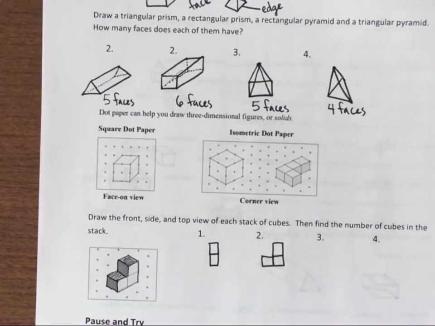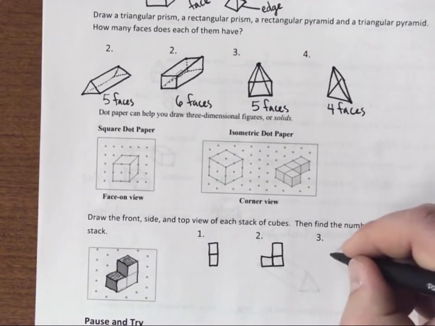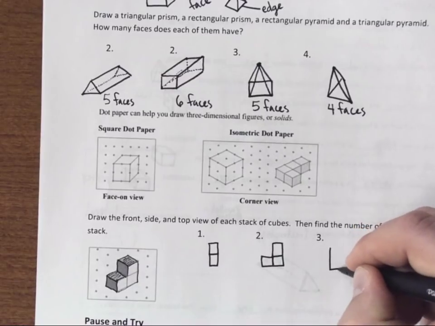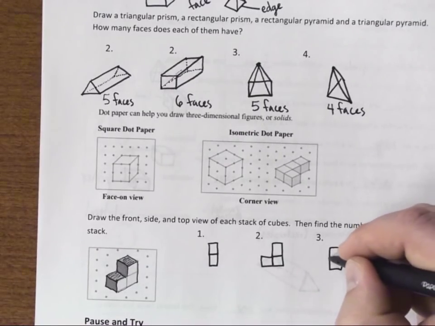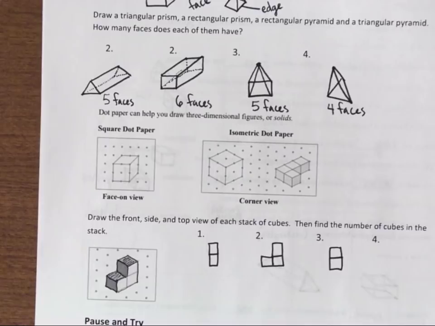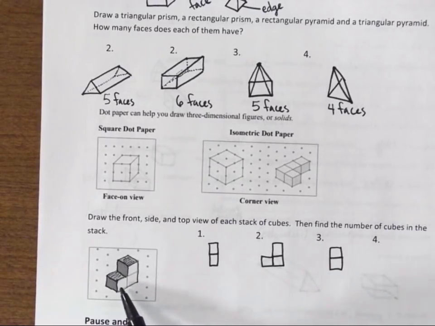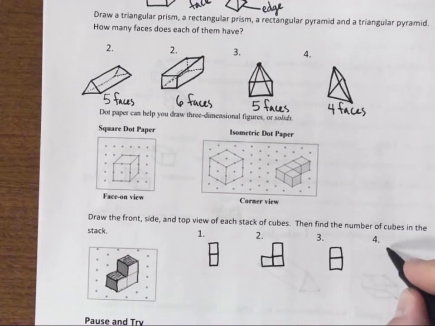The faces on the top, if I'm looking straight down onto it. Those would also look like 2 squares stacked on top of each other, just like that. And the fourth one says, find the number of cubes in the stack. We can pretty easily see that this one has 1, 2, 3 cubes in the stack.